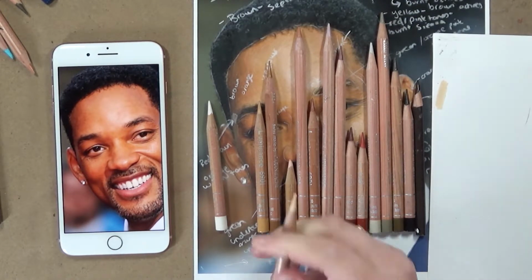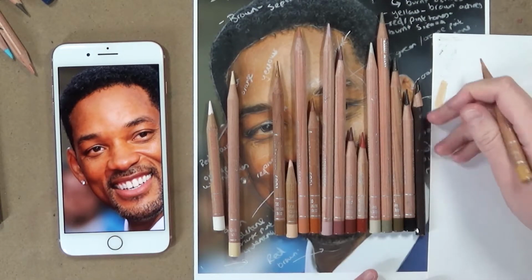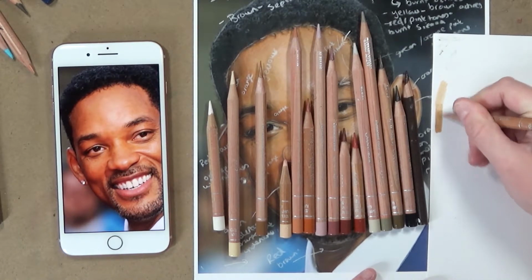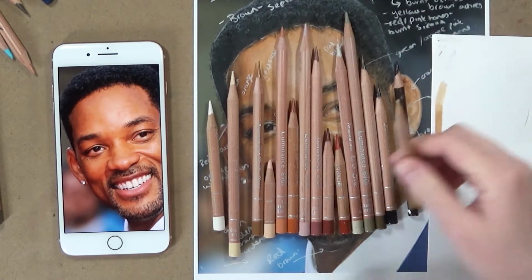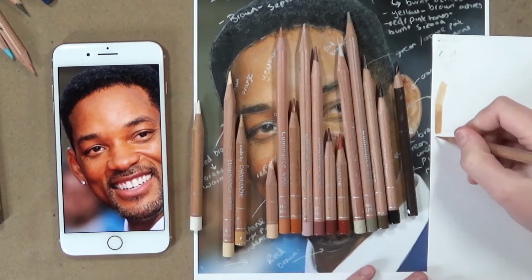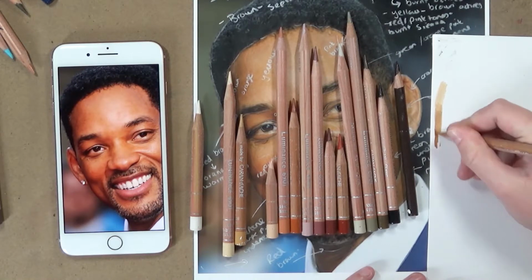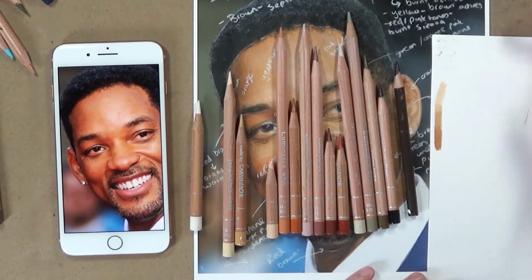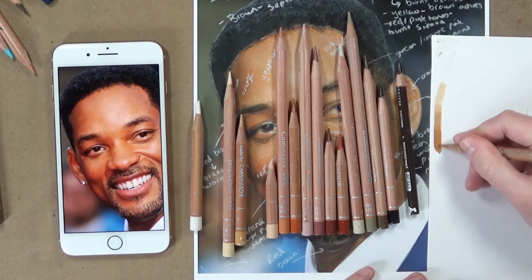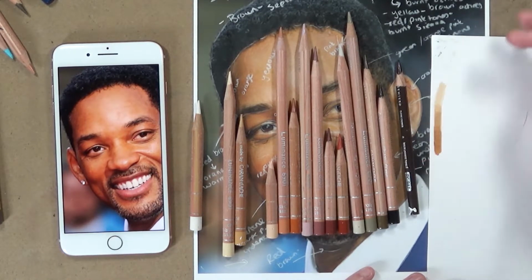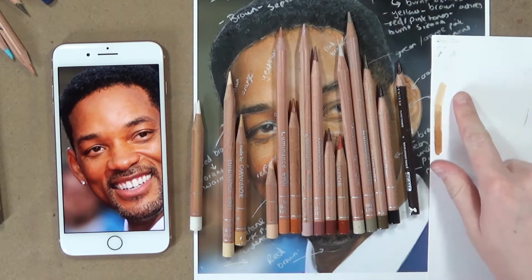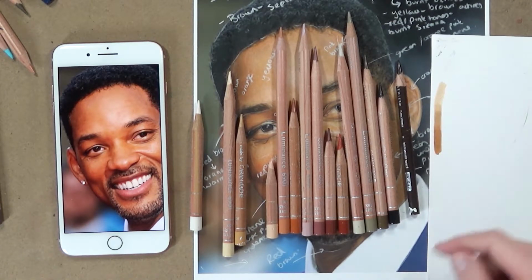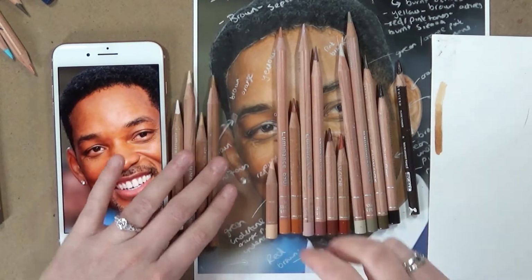So that's the lightest shade. That's the 10%. Blend them into each other a bit as well. That's the 50%. And that's just the brown ochre. So that's the 3 shades, and I think there will be a use for each of these different tones in the drawing. So I'm going to keep all 3.